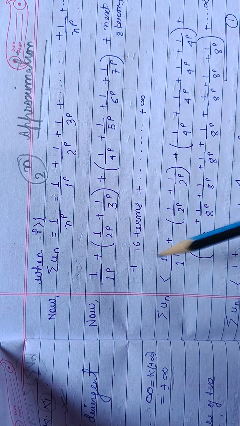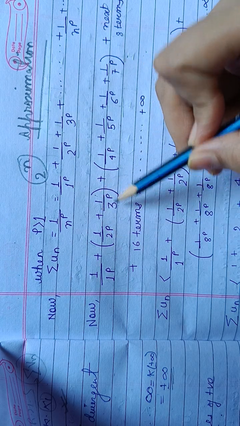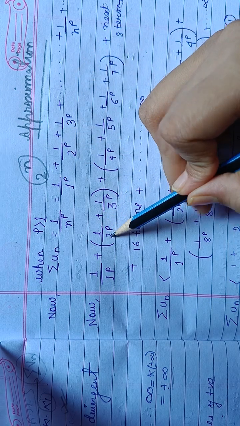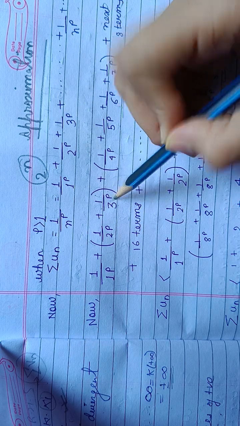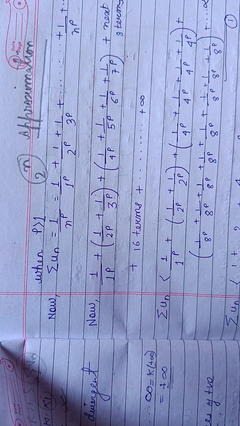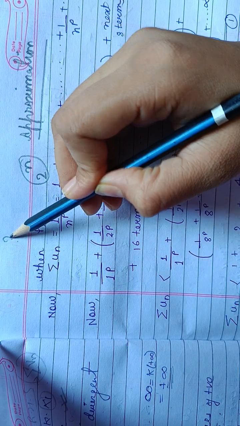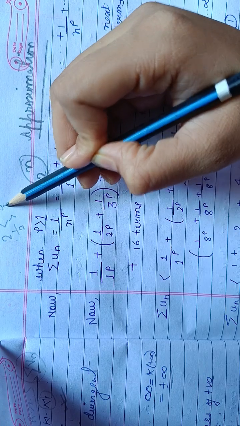Here in this case we have 1 upon 2 to the power p plus 1 upon 3 to the power p. We know that 1 upon 2 is greater than 1 upon 3. Is everybody agreeing with me or not? We know that 2 is less than 3, but 1 upon 2 is greater than 1 upon 3.